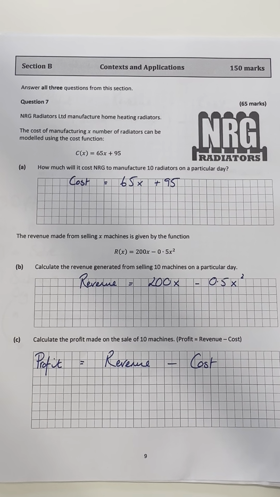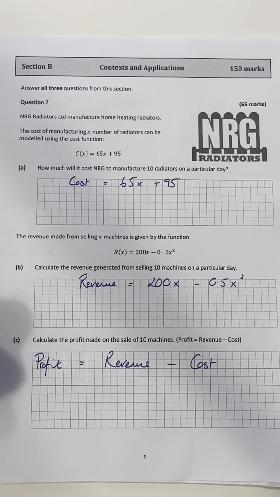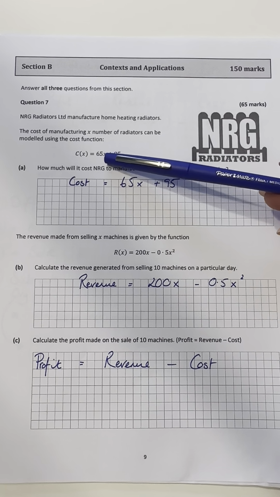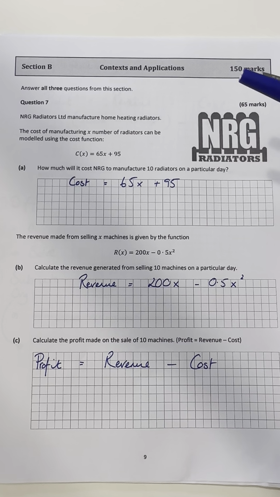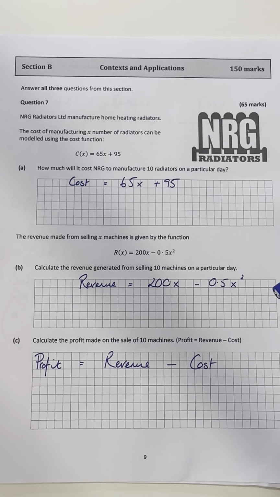A long problem question here. It is functions with calculus. So NRG Radiators manufacture home heating radiators, and the cost of manufacturing whatever amount of radiators that you would like can be modelled using the following cost function. What that means is if you want to make 100 radiators, you'd fill 100 into the cost function. If you wanted to make 1,000, you'd fill 1,000 in, and so on.